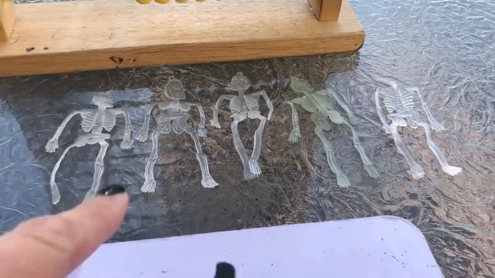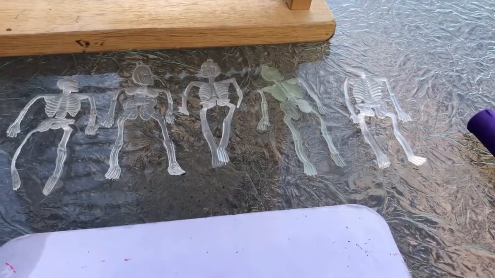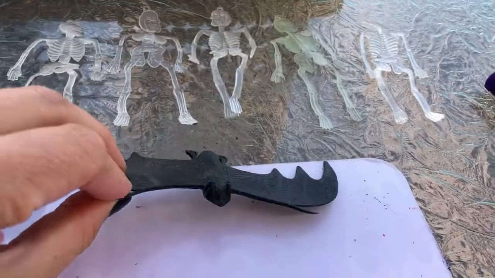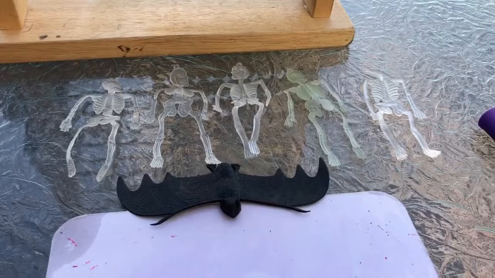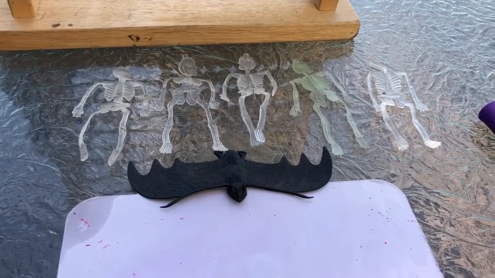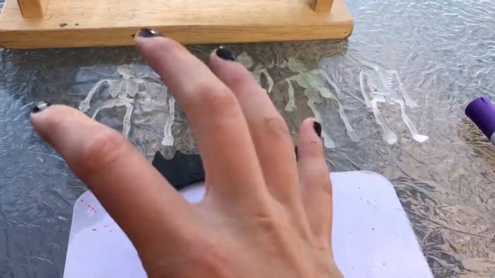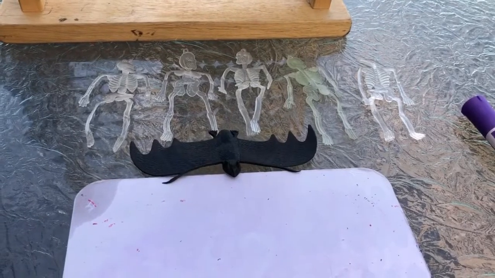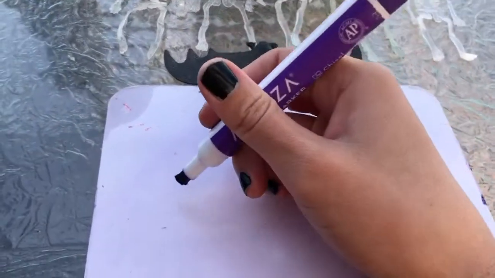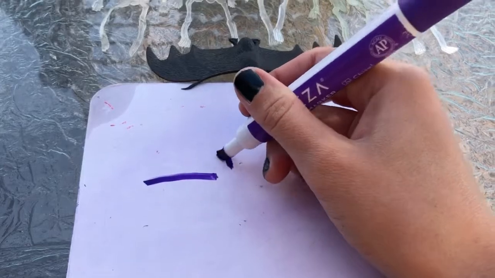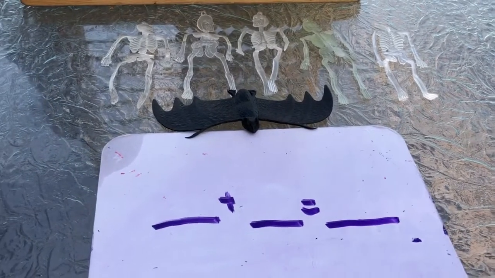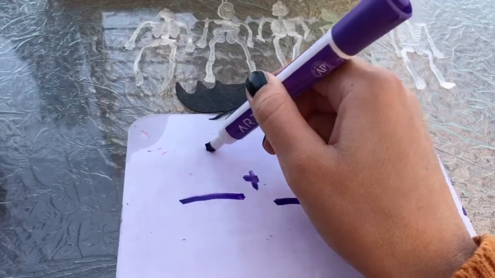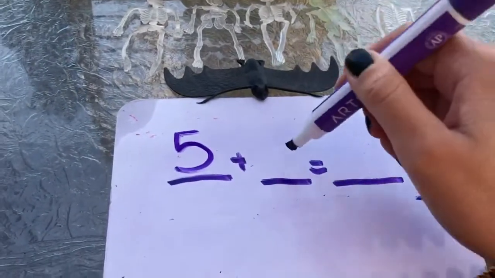Now I have 1, 2, 3, 4, 5 skeletons, and one bat flew by and joined them. Can you give me an equation of how many skeletons plus how many bats equals how many creatures all together? So what plus what equals what? Well, I have 5 skeletons and 1 bat.